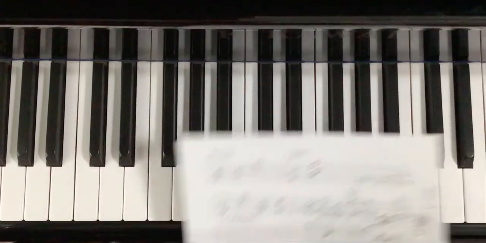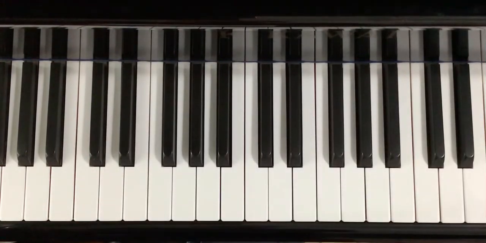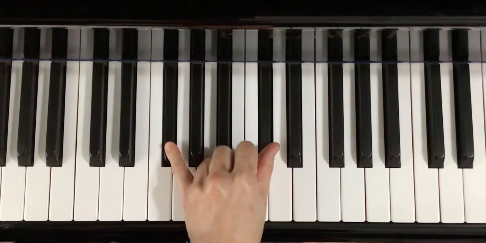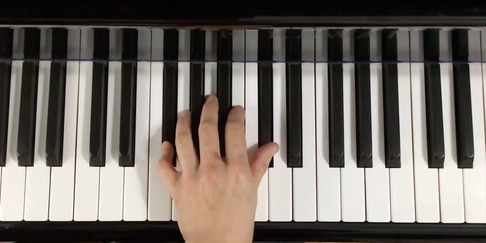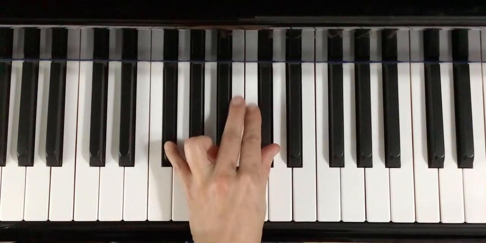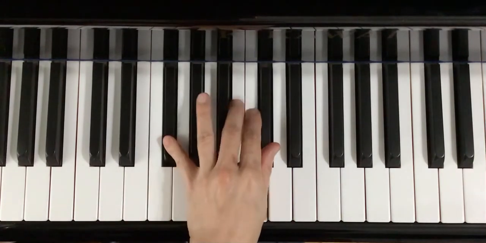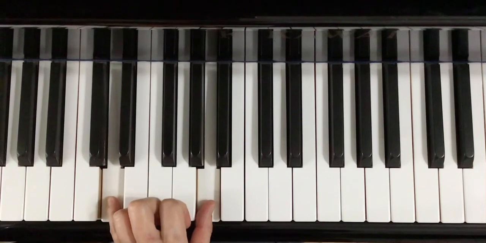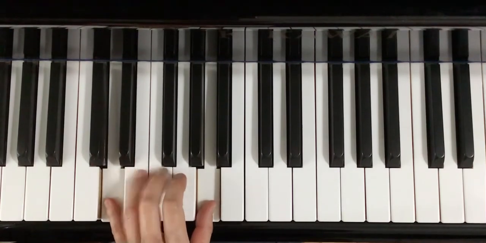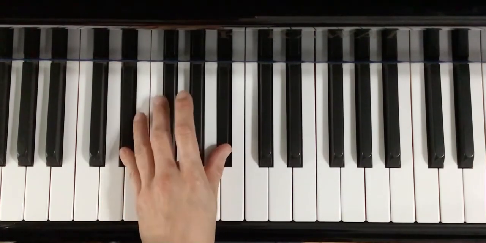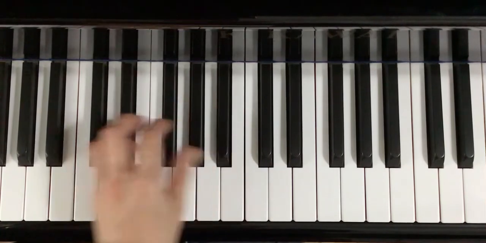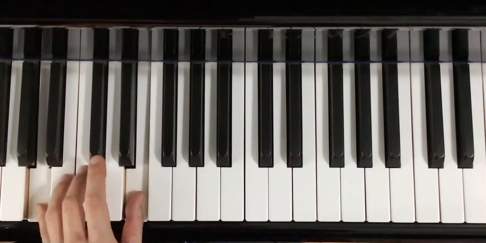Here's the reason. If you study all the perfect fifths I played before, notice that if you lay it out on the keyboard like this, there's always one black key missing between the white keys, right? These are all perfect fifths. One black key missing. One black key missing. One black key missing.